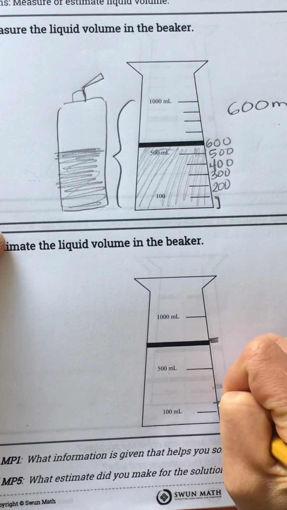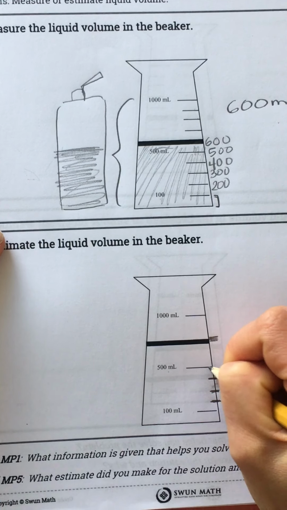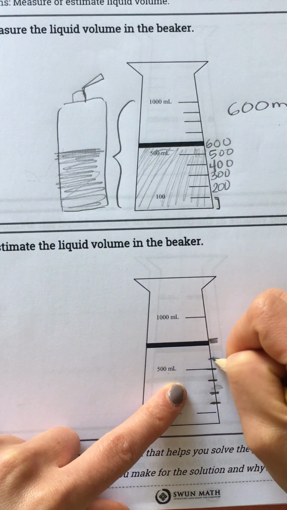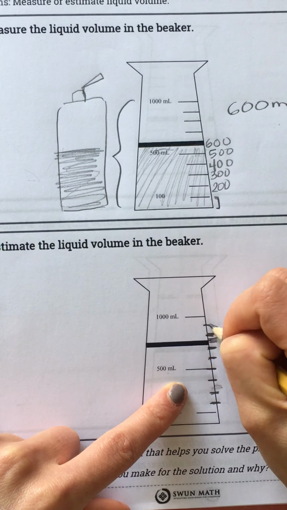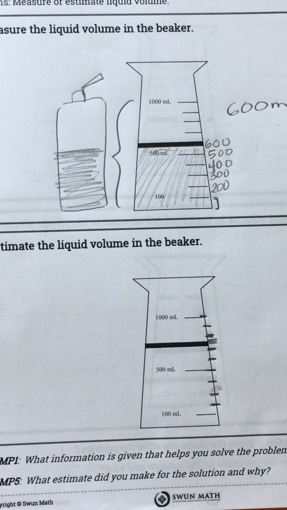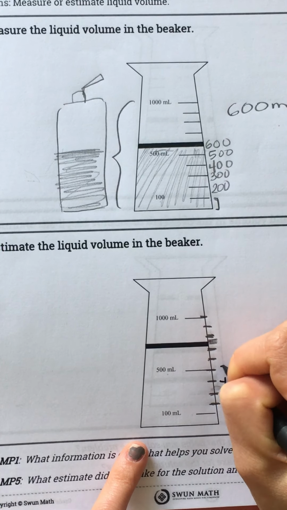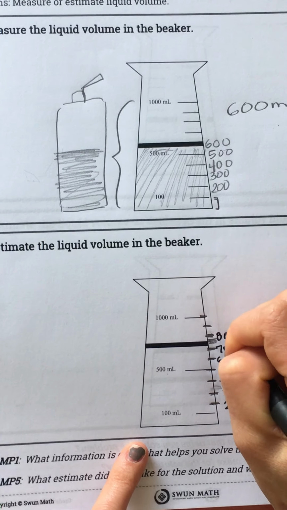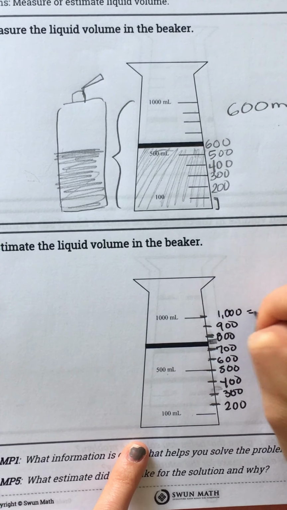So 100, 200, 300, 400, there's 500, okay, 500, 600, 700, 800, 900, 1,000, or 1 liter.